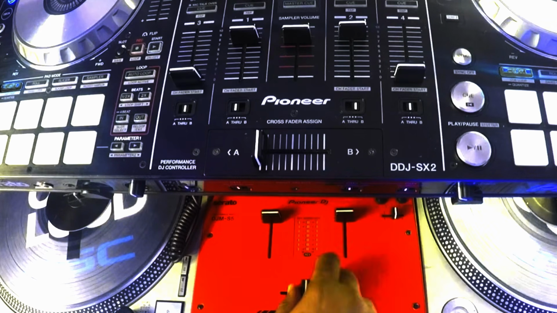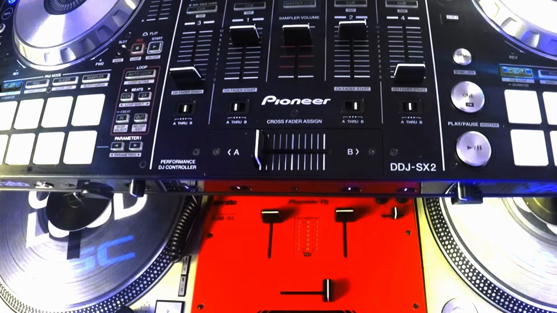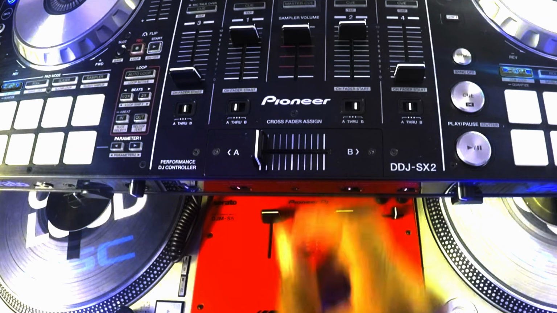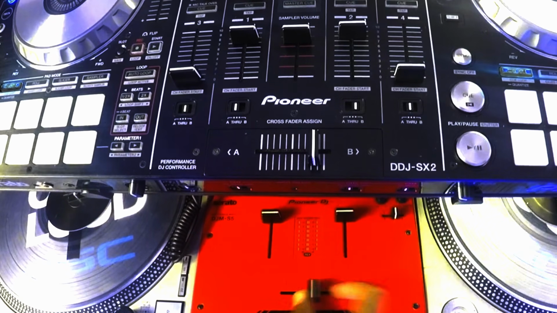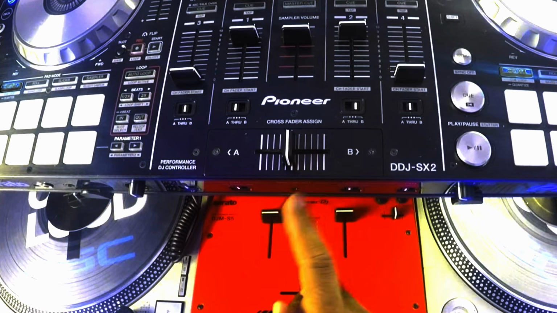It really starts to feel like a blend fader, or I can go all the way to the left and I can literally just tap it and the thing will jump, right? And that's just allowing me to hit scratches a little bit better. On the DJ SX2, the crossfader is good, but not as good as this Magvel Fader Pro on the DJM S5. And that's the difference between the two crossfaders, right?